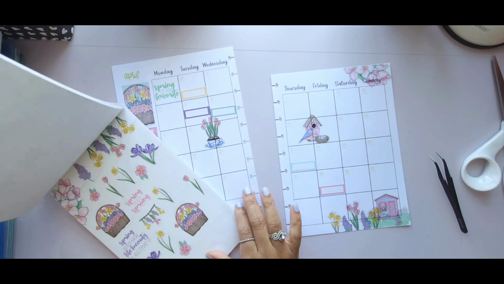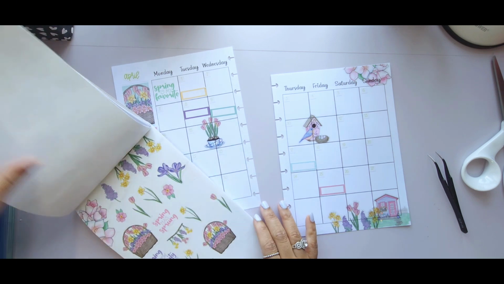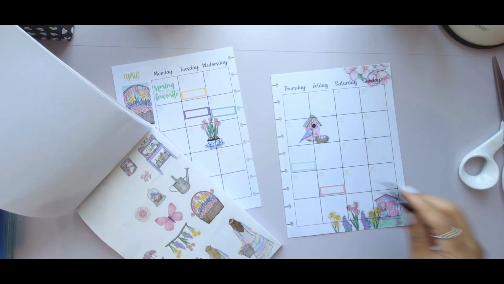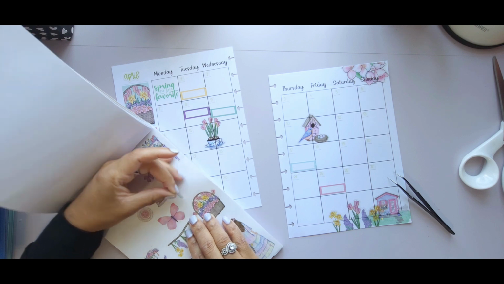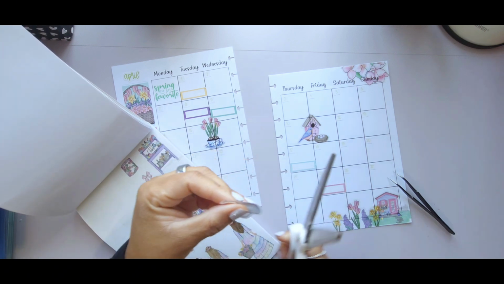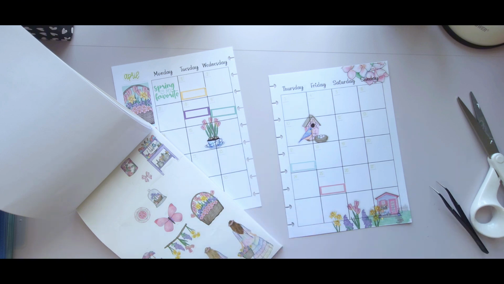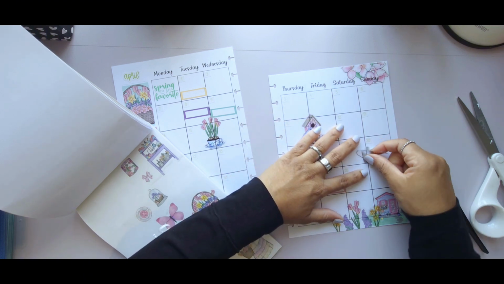So now that I have those dates in here, those boxes, I will come in and just put a few more of these icons kind of all throughout, just to fill up some of the empty space. So for example, I'll put this right here.